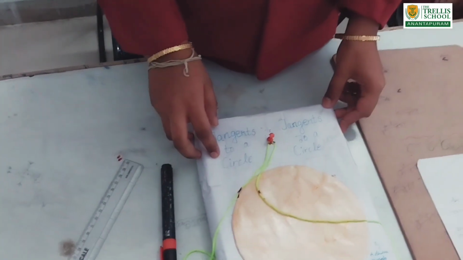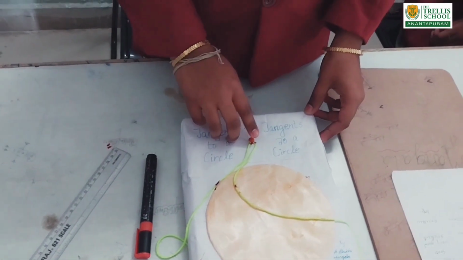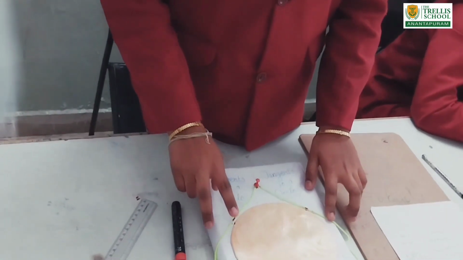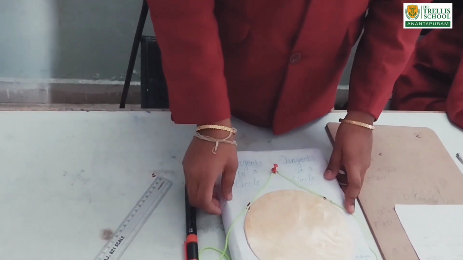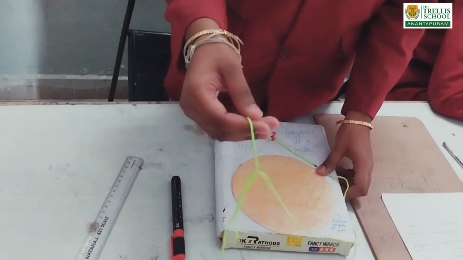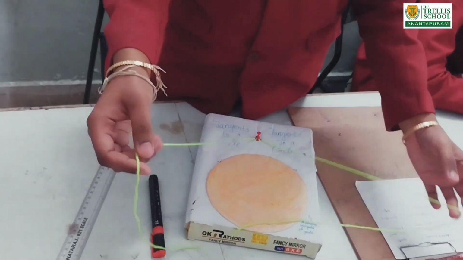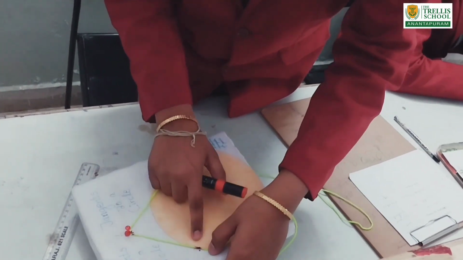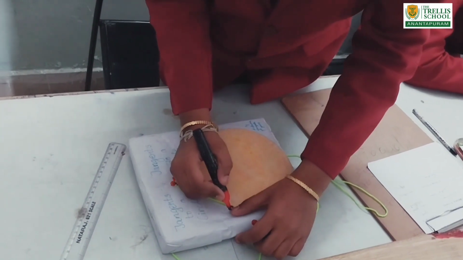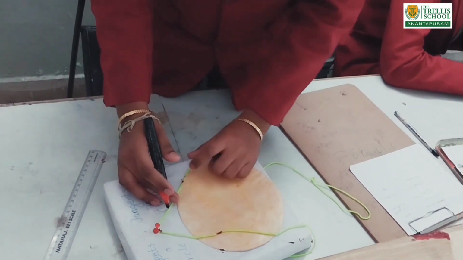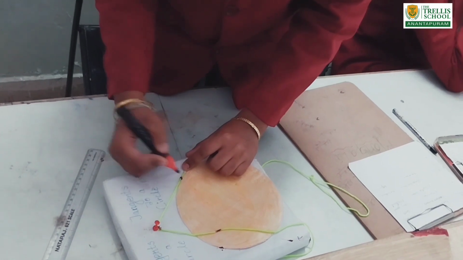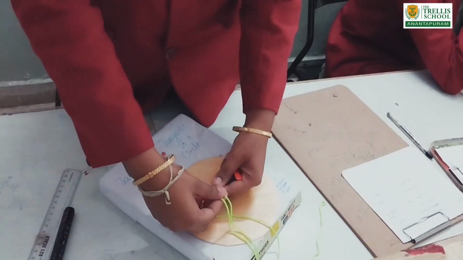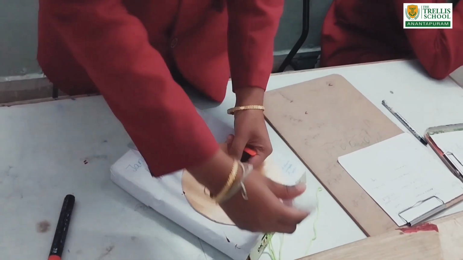An infinite number of tangents can be drawn to a circle, but from a fixed point only 2 tangents can be drawn, and those 2 tangents drawn from a fixed point to a circle are always equal. So I am going to show it to you practically. Let's assume this as tangent A and this as tangent B. Here tangent A is touching the circle at this point, so I am marking it. And tangent B is touching the circle at this point. If we observe, the two tangents are of equal length, and we can also measure it with a scale.